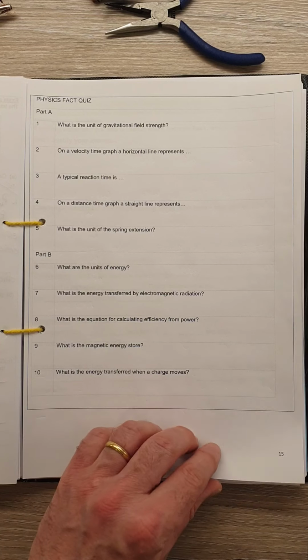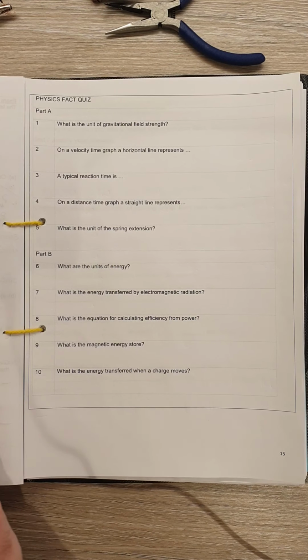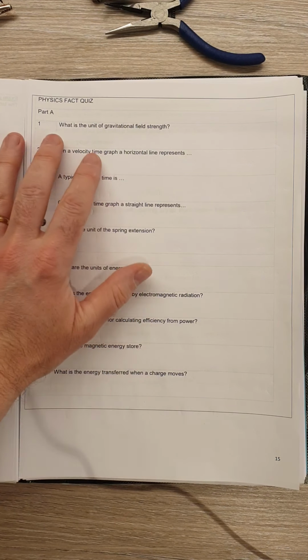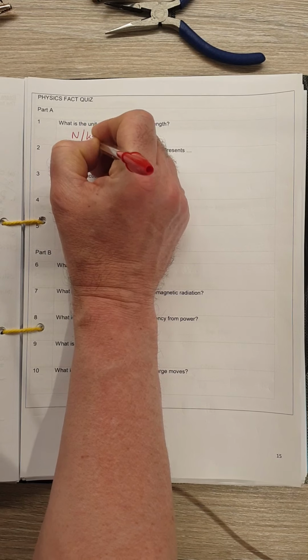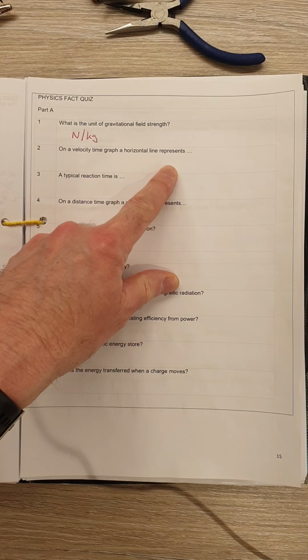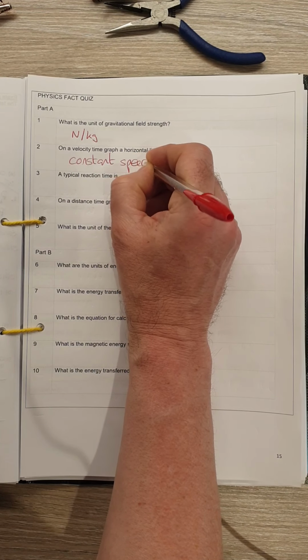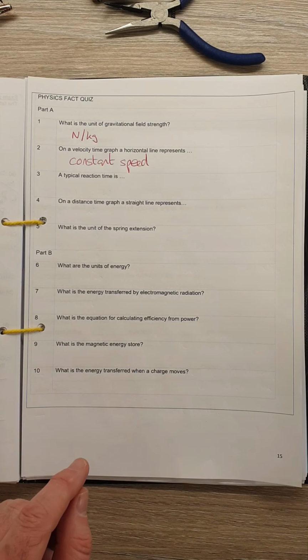Okay, so last part of this lesson is a facts quiz. Now, it's really important that you review and recall as many things as you can, as often as you can. It's going to make it very much easier for you to recall things when you come into exam. So, what is the unit of gravitational field strength? That is newtons per kilogram. On a velocity time graph, a horizontal line represents constant speed. This is very easy to get wrong. People often say stationary, but that's on a distance time graph. A velocity time graph, horizontal line is constant speed.